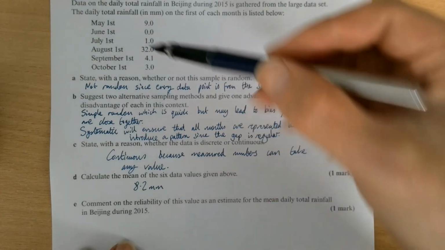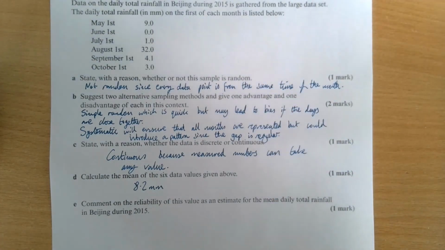Also, you could go for the fact that August has got this massive thing. What's going on there? Not sure what happens in terms of, is that a monsoon thing? I don't know. But go for anything sensible will be okay. But the safest one is that you've got only 6 things. I'm not going to bother writing that down.